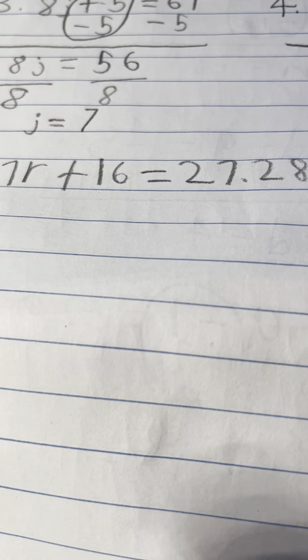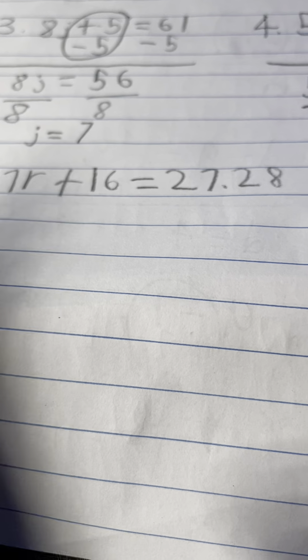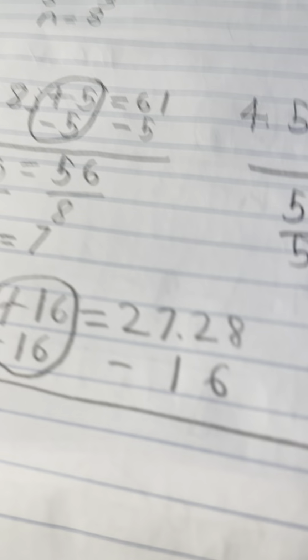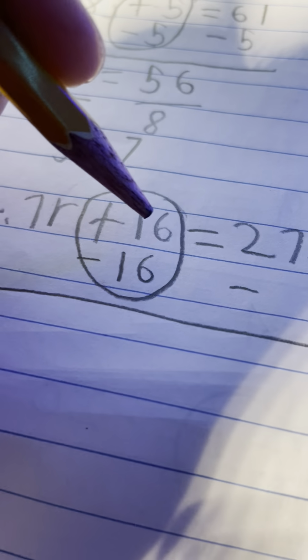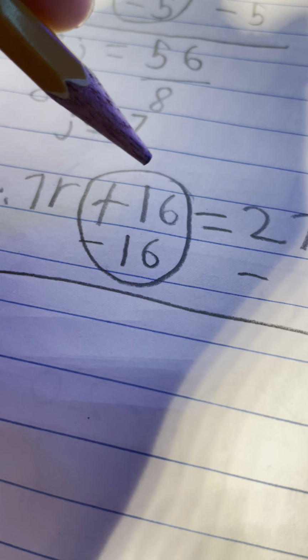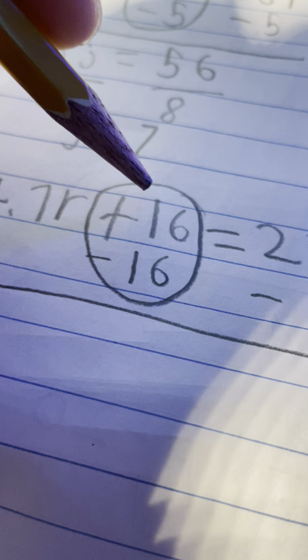Okay, now, what is the opposite of addition? Subtraction, right. So we subtract the 16 and do it to the right. Okay. Make my line. Cancel it out. Okay. I made my line and I canceled out the plus 16 and the minus 16. I zero paired the positive 16 and the negative 16.